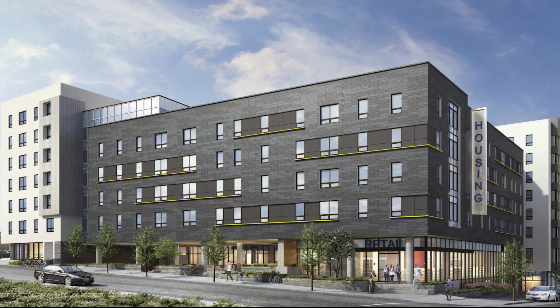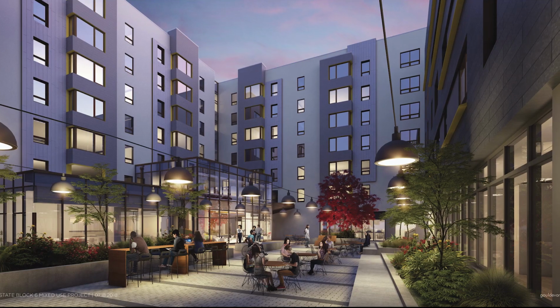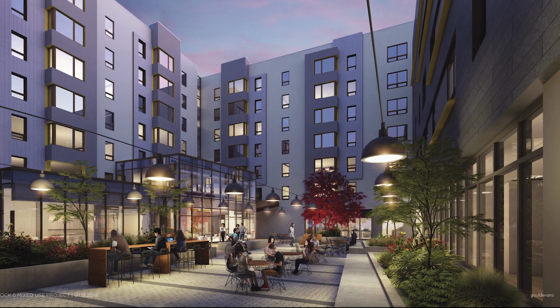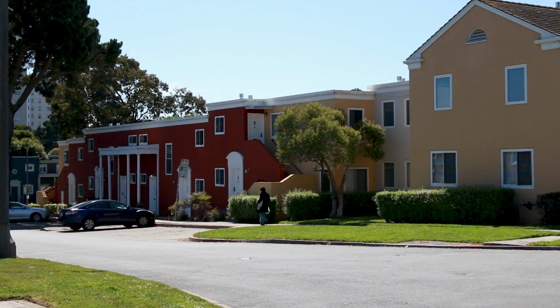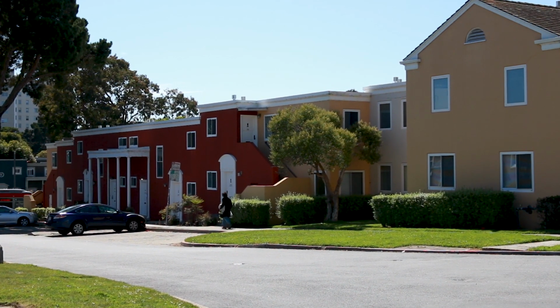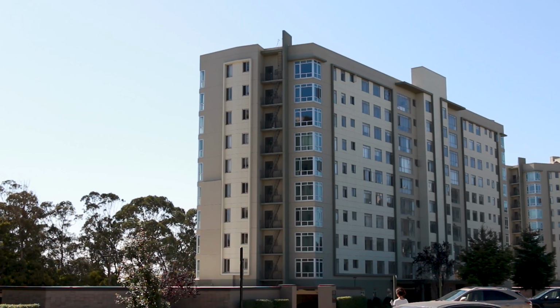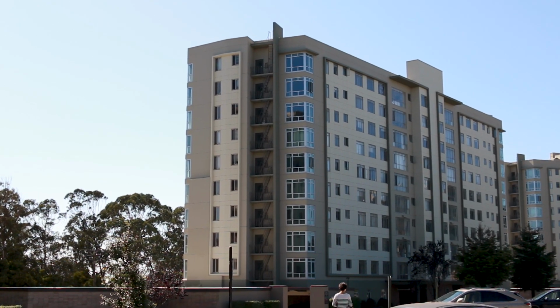As a returning resident, you will have the option of living in our brand new housing building located at 2 Varela. Returning residents also have the option to live in our University Park South and University Park North communities.